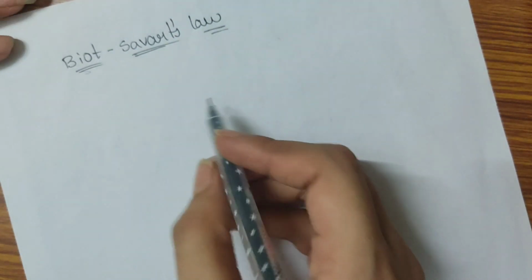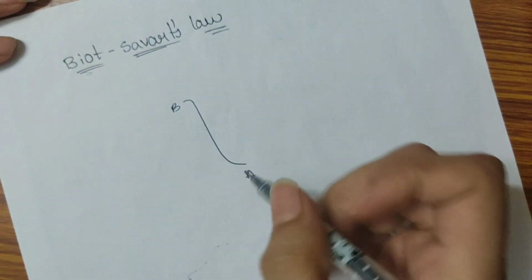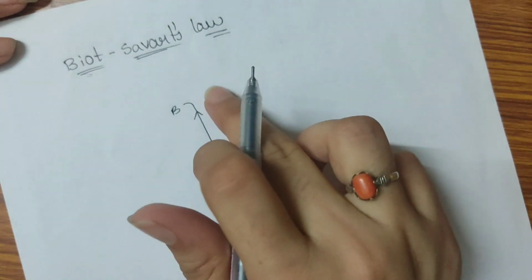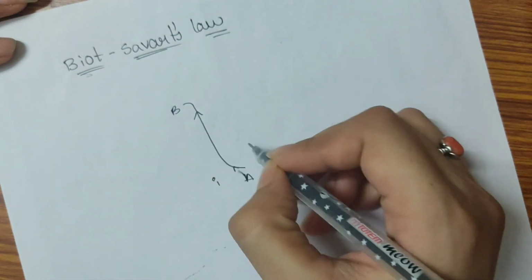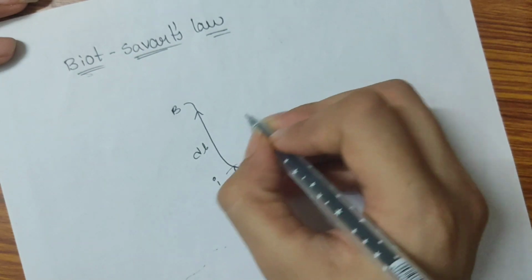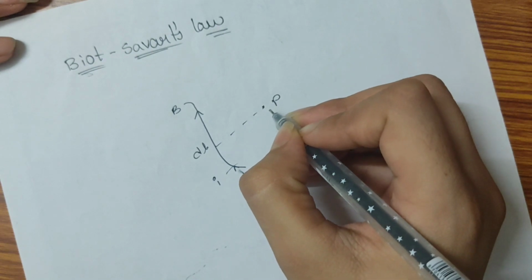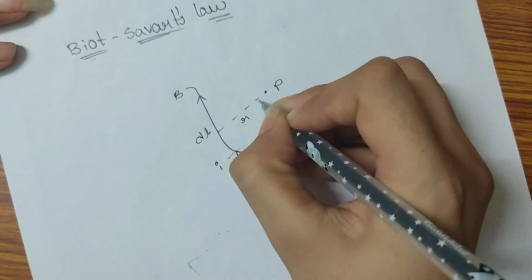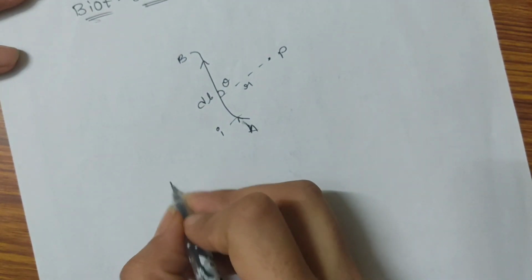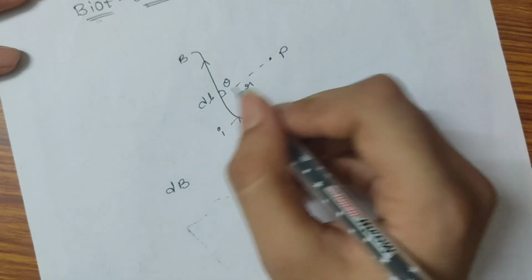Now consider AB as a conductor of any arbitrary shape through which current I is flowing. In order to calculate the magnetic field, the conductor AB is divided into small elements dl. Let P be the point at which the magnetic field is to be calculated, at a distance r. Now consider dB as the magnetic field at point P due to the current element dl.